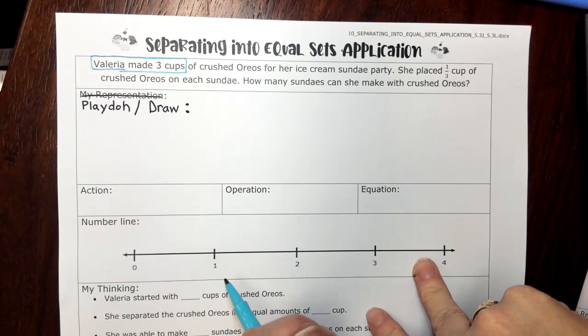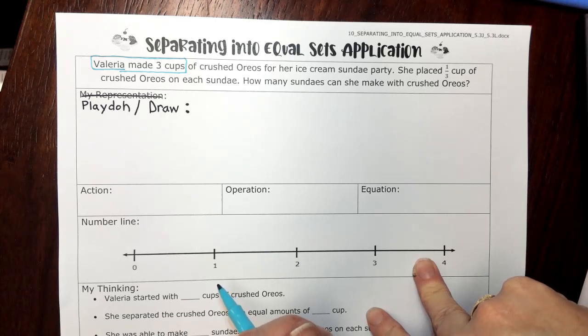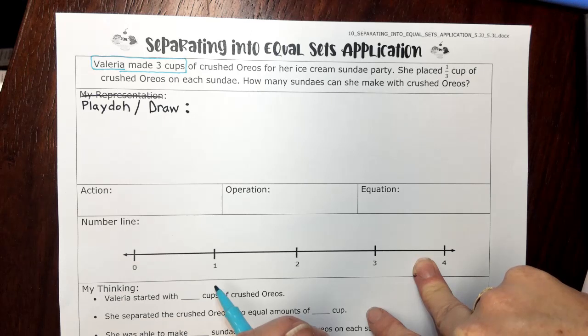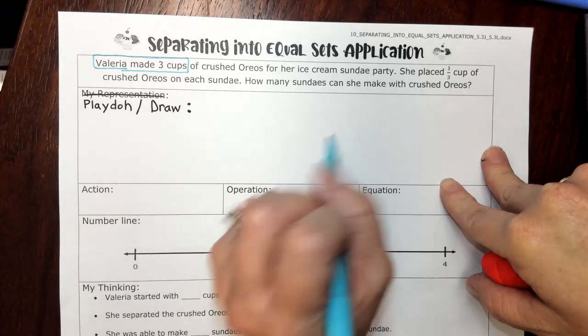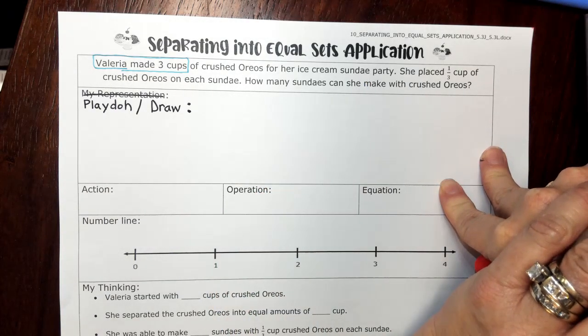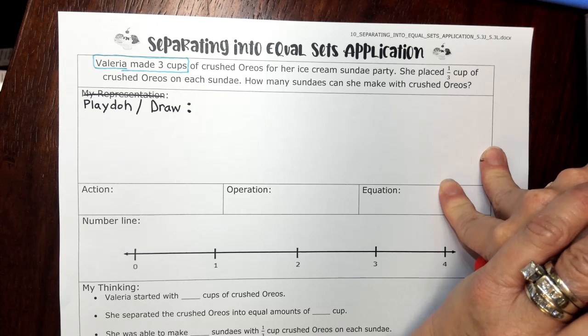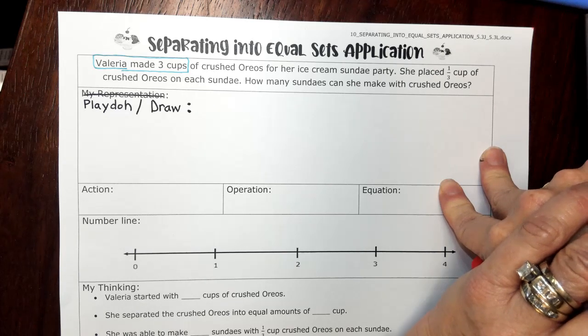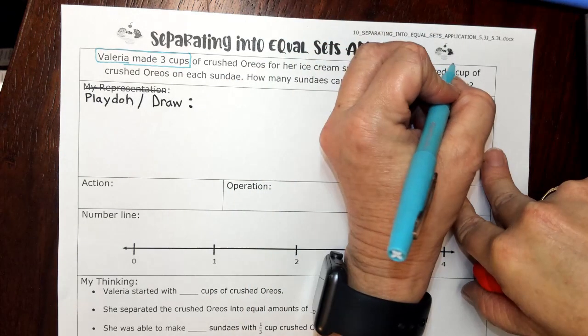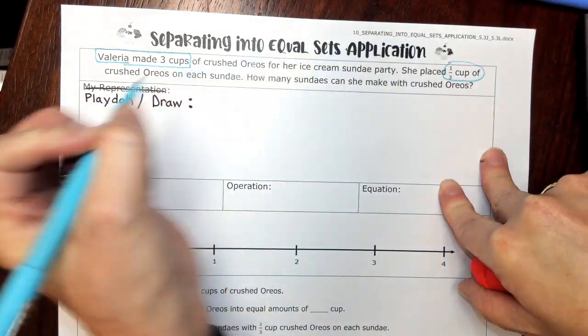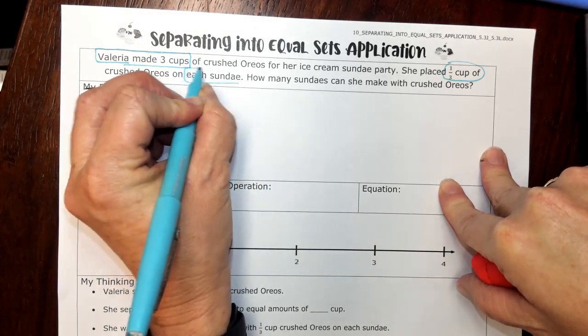And what is Valeria or Valerie going to be doing? What is she going to be doing? Sadie. She's going to pour the Oreos in on top of the sundaes. Is she going to use an equal amount or an unequal amount? Equal. She's going to use an equal amount. And what is that amount going to be, Jack? 1/3 of a cup on each sundae.